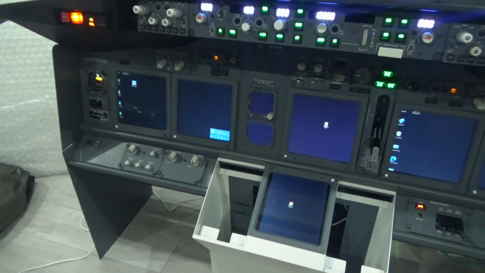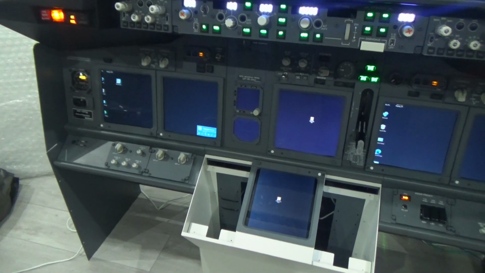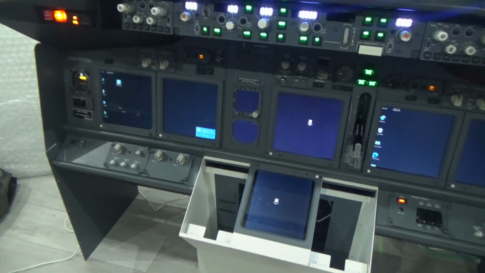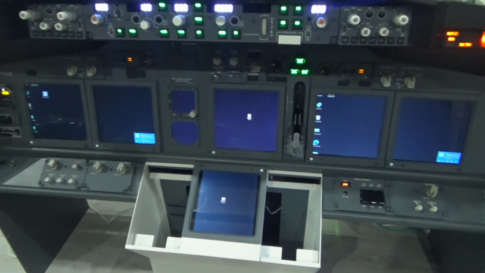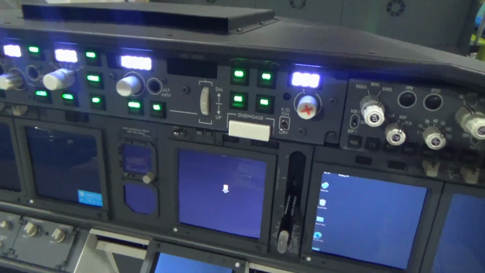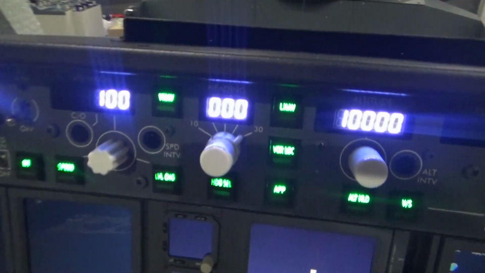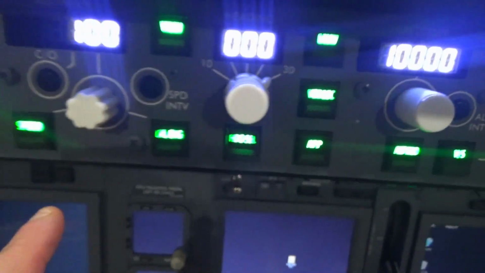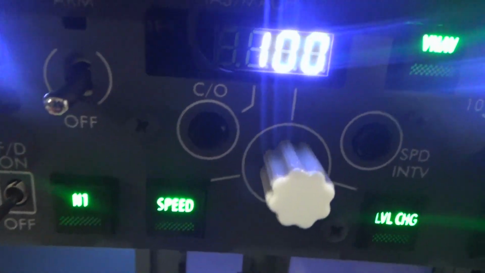After doing that, this initial stage, ProSim is communicating with the MIP and MCP. It looks like this. So you have the MCP turned on now. A couple of lights are on, and there are already some standards. So you have 100 here.